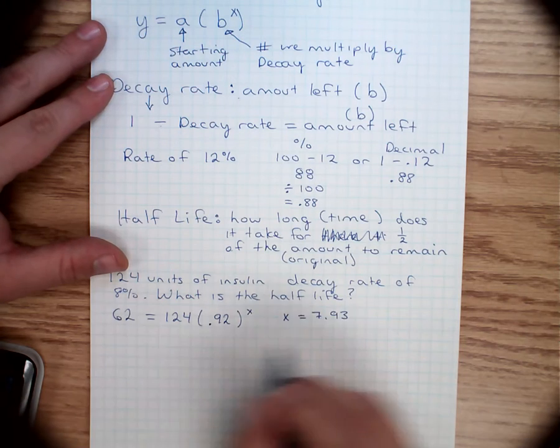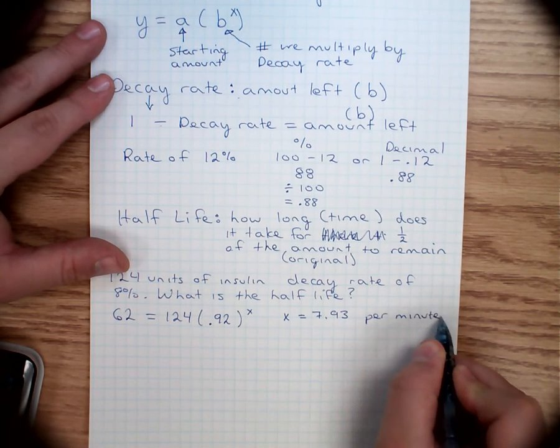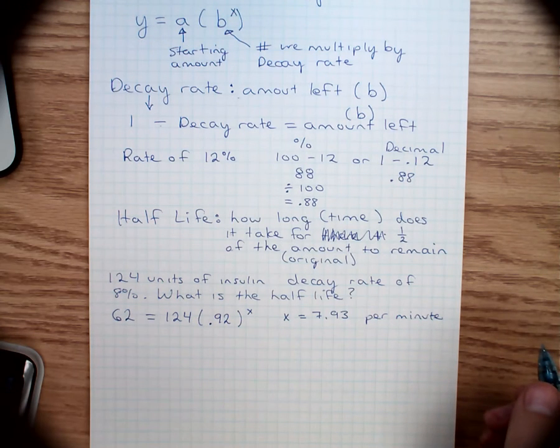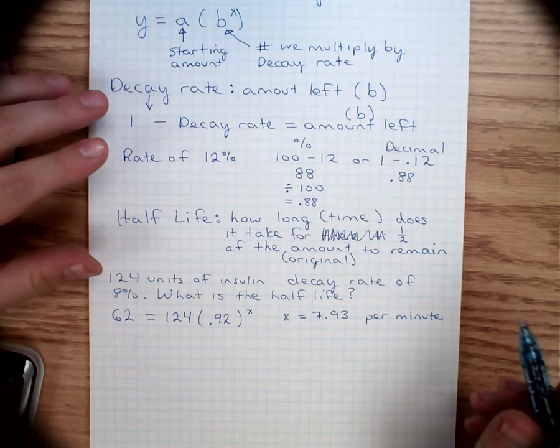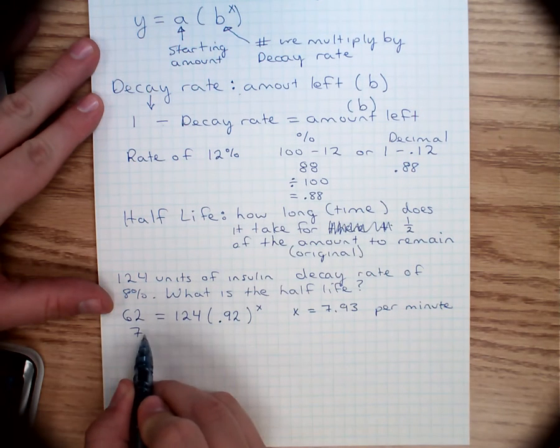And it was 8% per minute. So 7.93 is the half-life. 7.93 minutes.